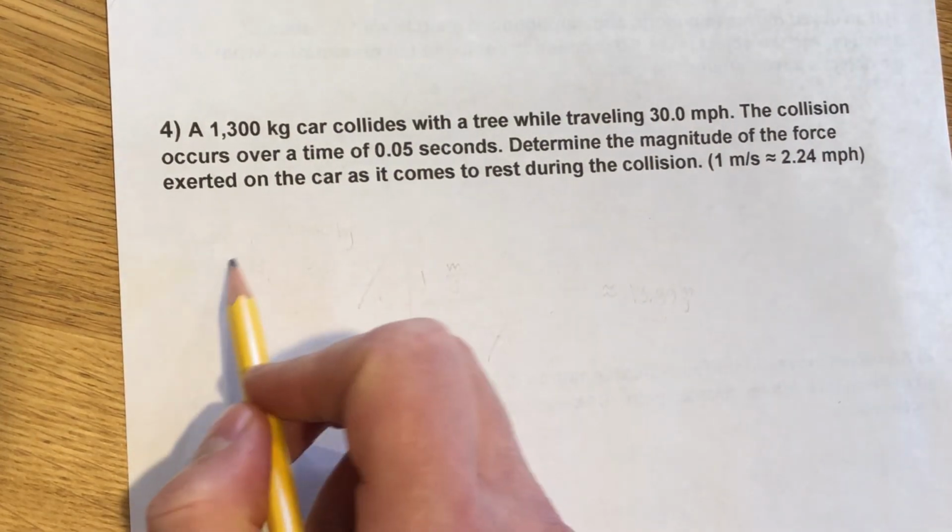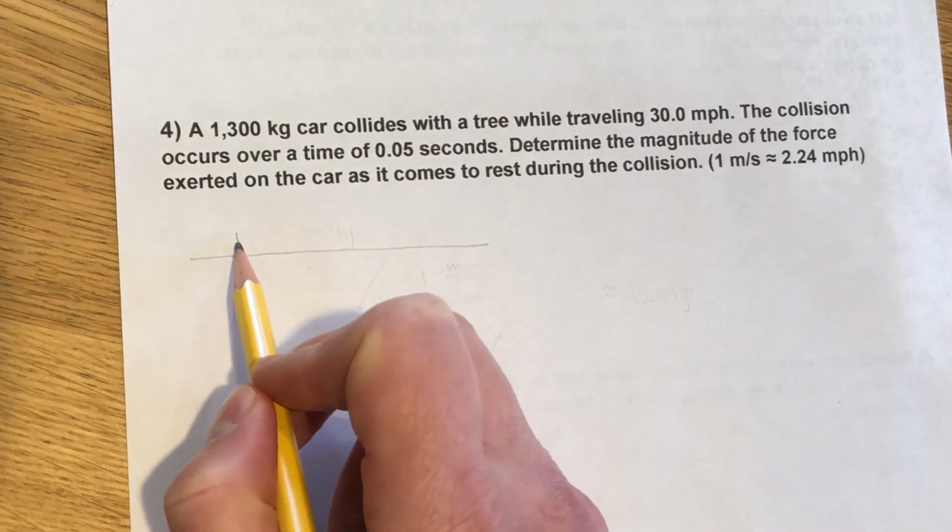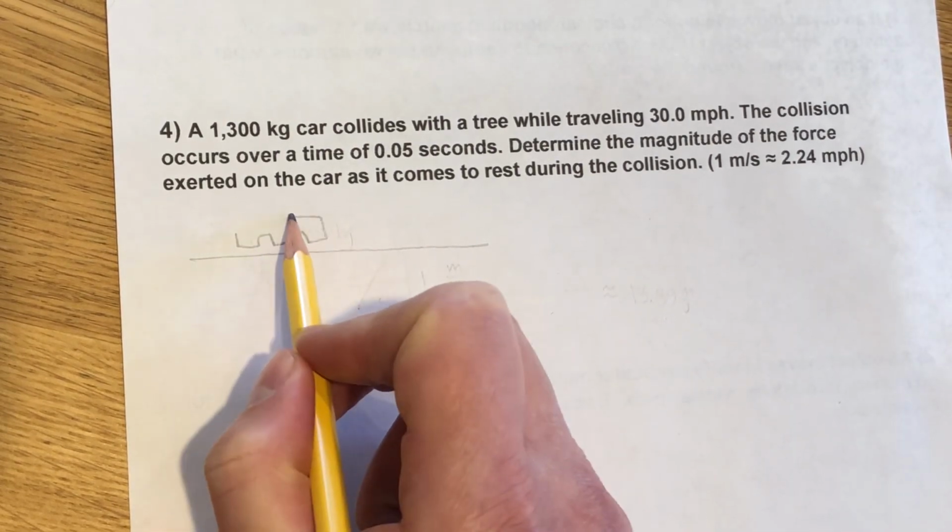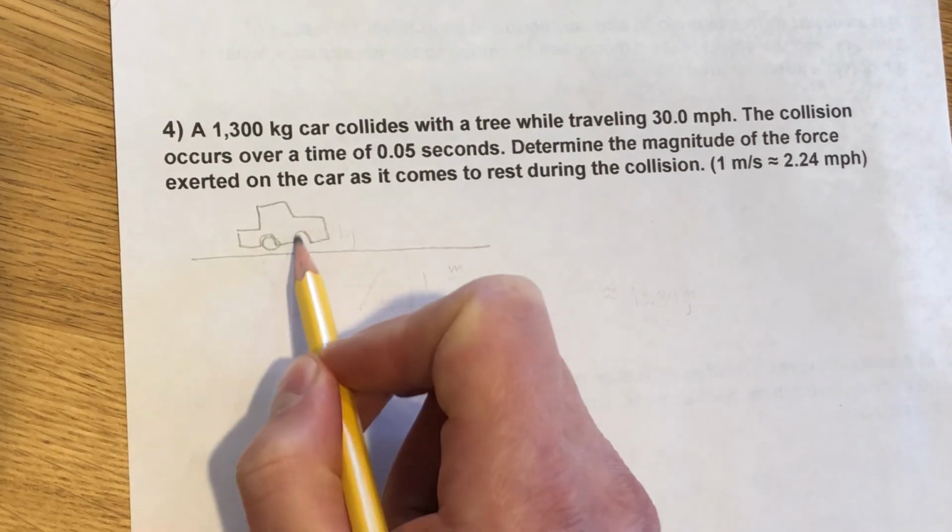So just to kind of have a little visual to help us process all this. Not allowed to make fun of my car, just like when we're in class.